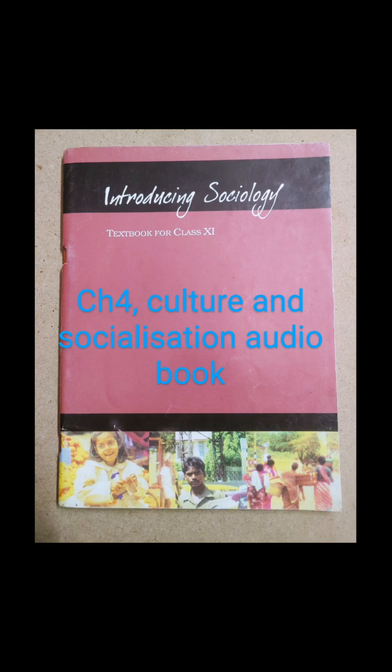Activity 5. Are you aware of any subcultural group in your locality? How are you able to identify them?